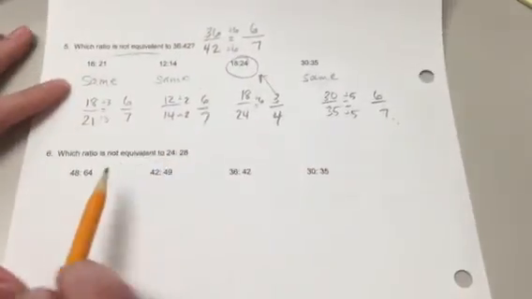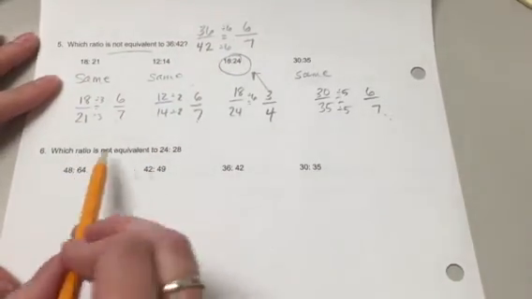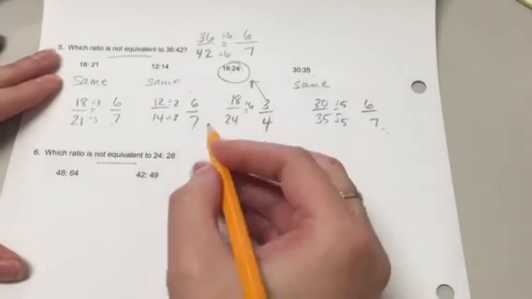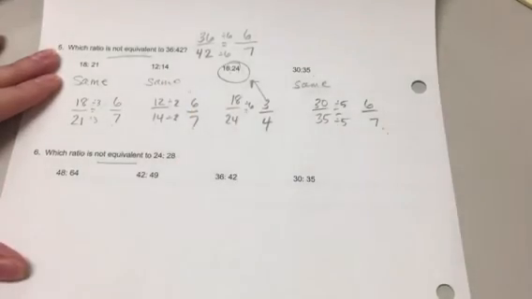Okay, number 6 is exactly the same. It's saying which ratio is not equivalent to this one. So you're going to do it the same way as we just did up here. So I'm going to leave that one for you.